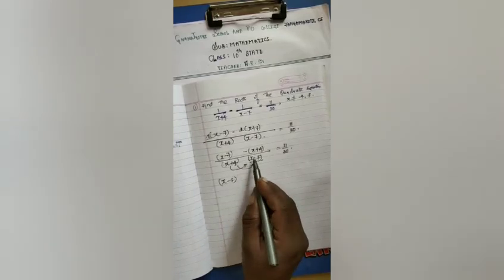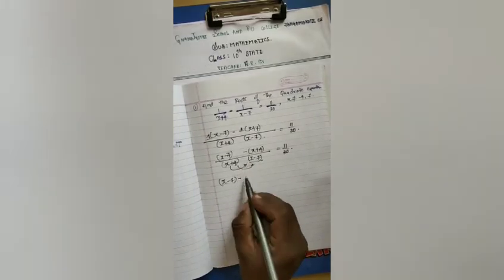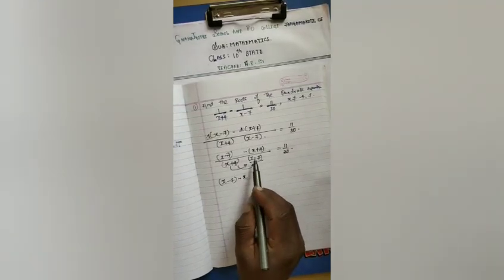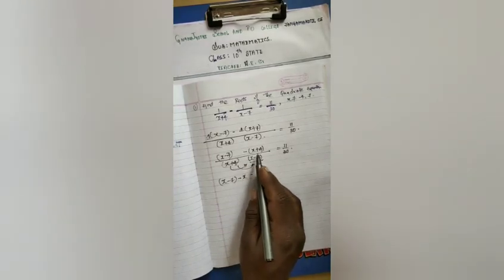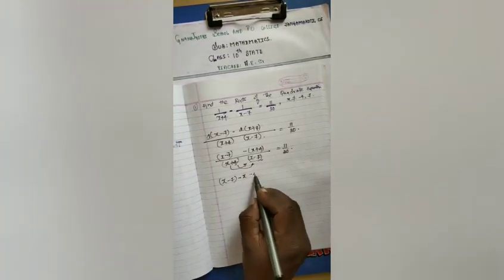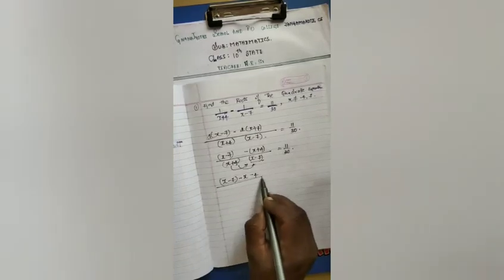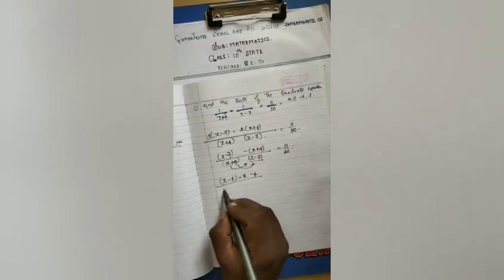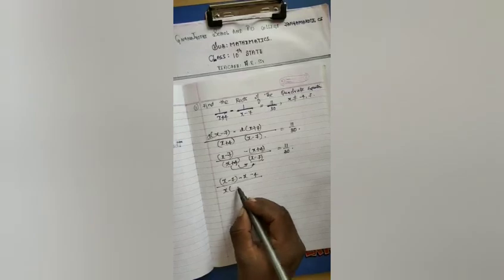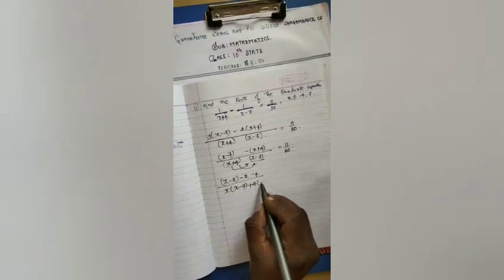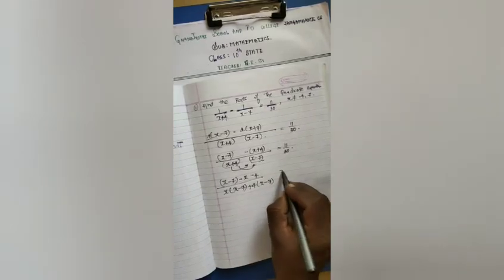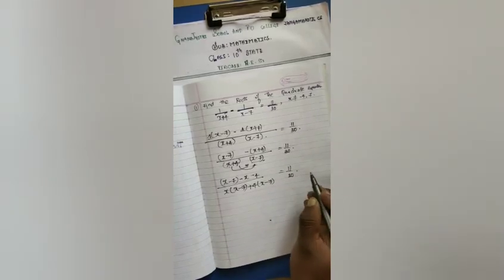So minus into plus, minus; plus into x, it is plus; plus into minus, it is minus 1 into x. So minus into plus, again minus, so minus 1 into 1 fourths 4, whole divided by, first term into second term in denominator, so that is x into x minus 7 plus 4 into x minus 7 equals 11 by 30.